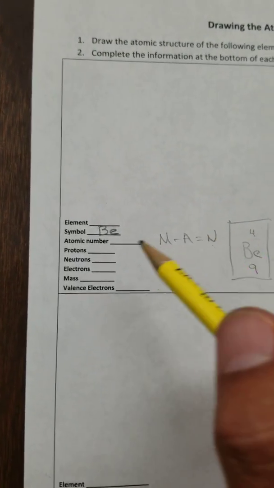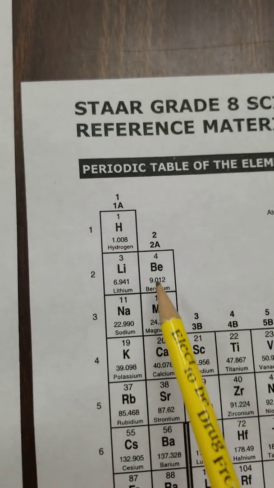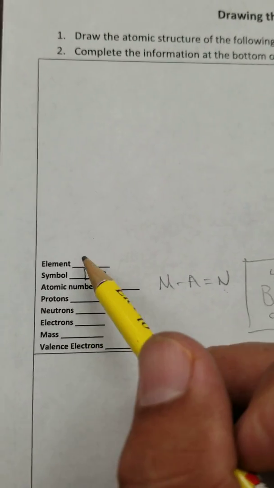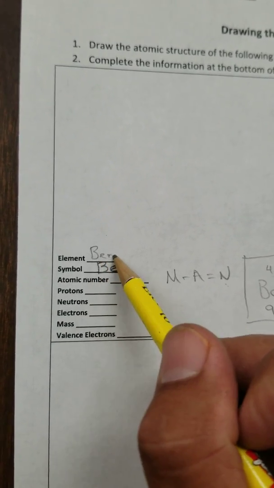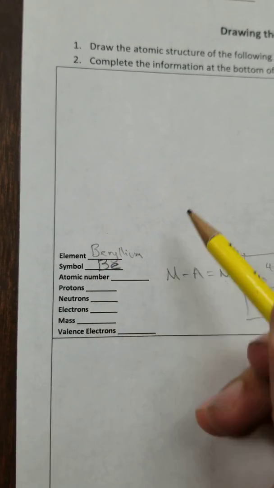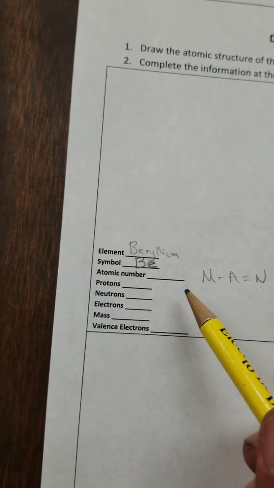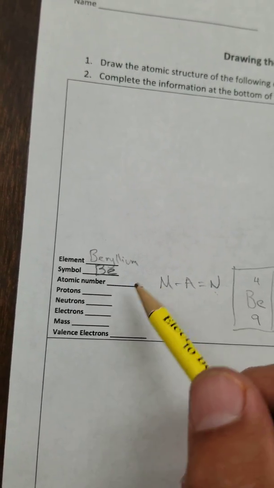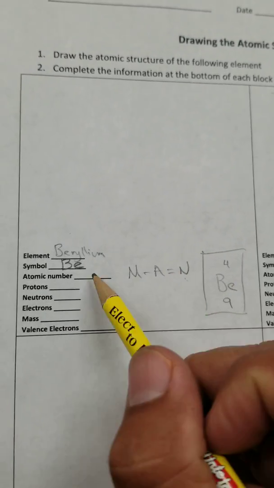The first thing you do is fill in this information by using the periodic table. And if you see the periodic table, this is beryllium. So the name of this element will be beryllium. Make sure you spell it correctly because you are looking at the periodic table, so proper spelling will be a must. The atomic number over here on the top is 4.